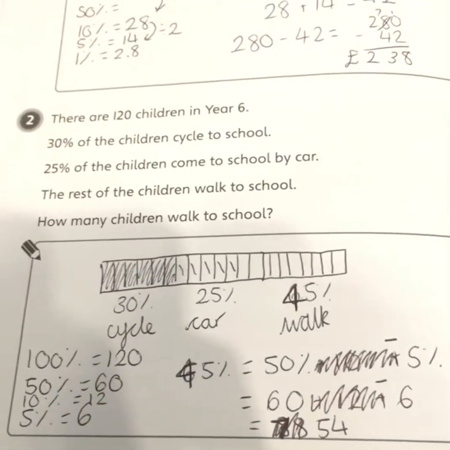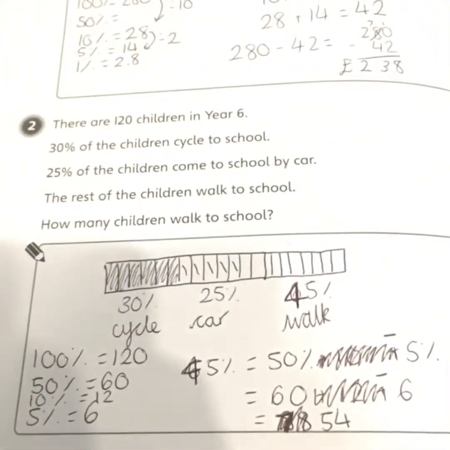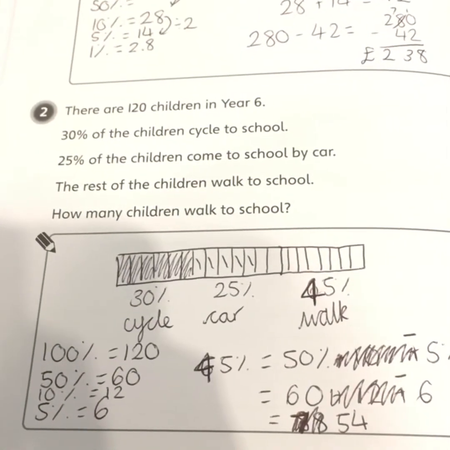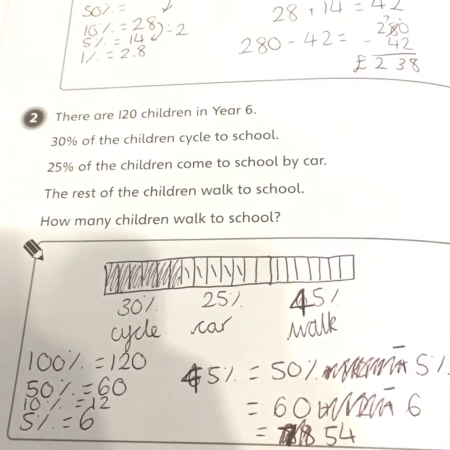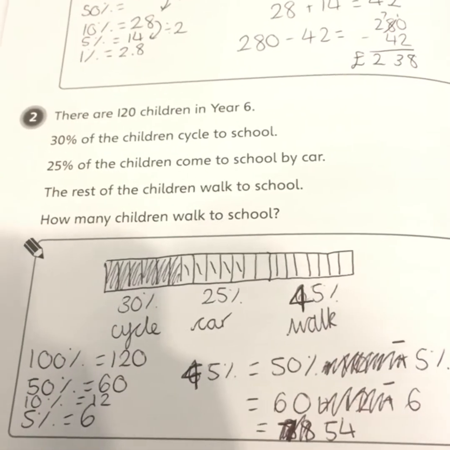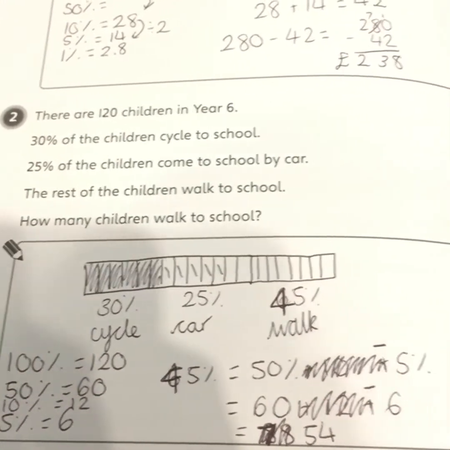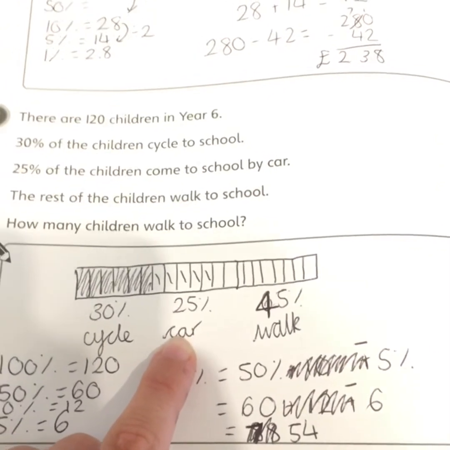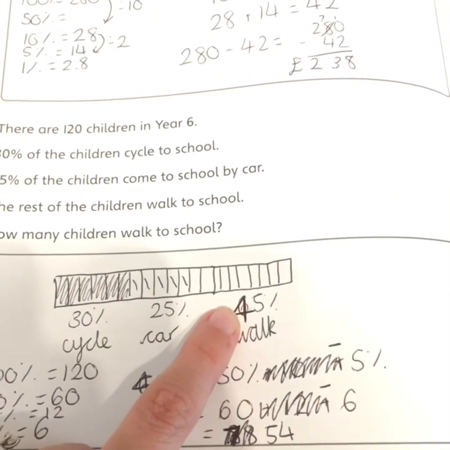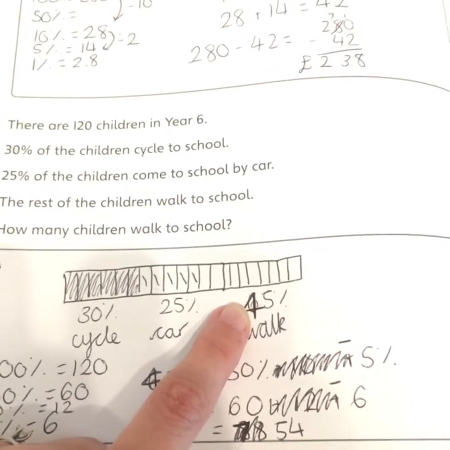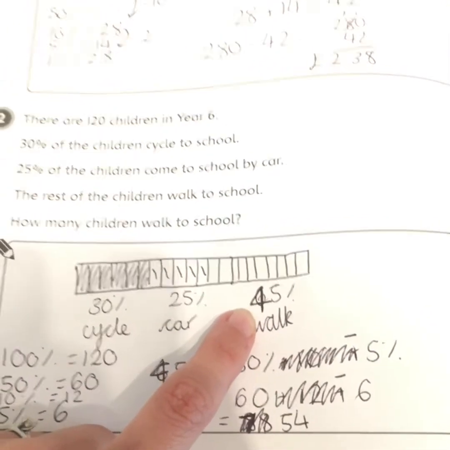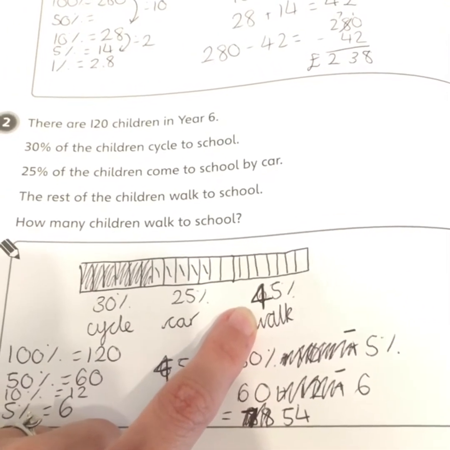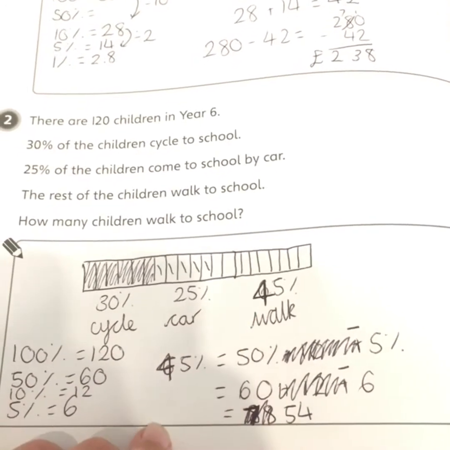As you can see, I made a very silly calculation error here, so hopefully you didn't make the same mistake that I did. So I drew a bar model, but actually you didn't need to for this one, but if you wanted to, you can, because it helps you visualise. So if 30% cycle and 25% come by car, altogether that's 55%. So the remaining bit is 45%, not 65, which for some reason I wrote down first of all. So 45%. So I need to work out 45% of 120.